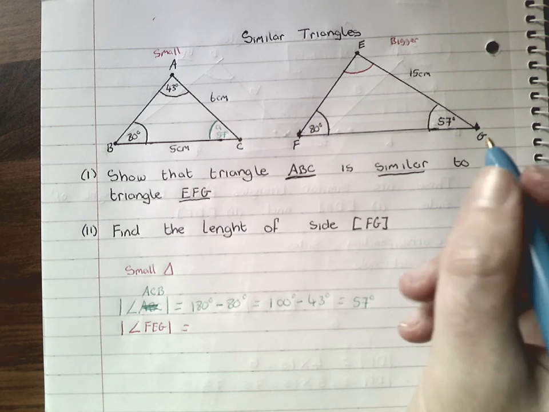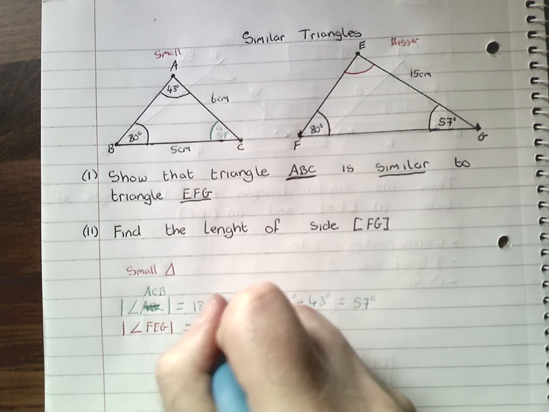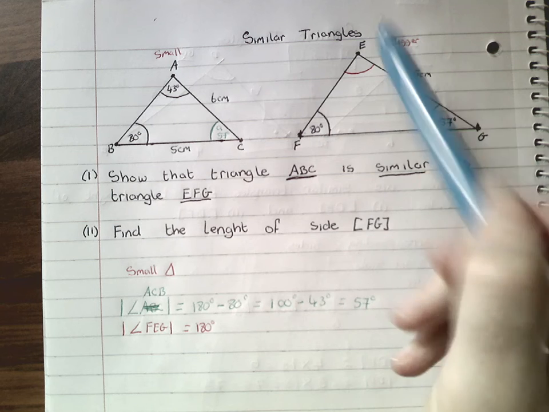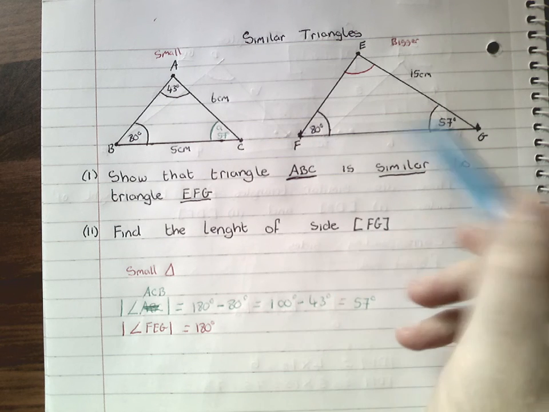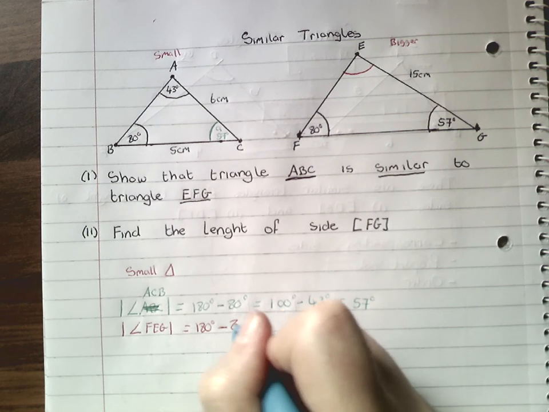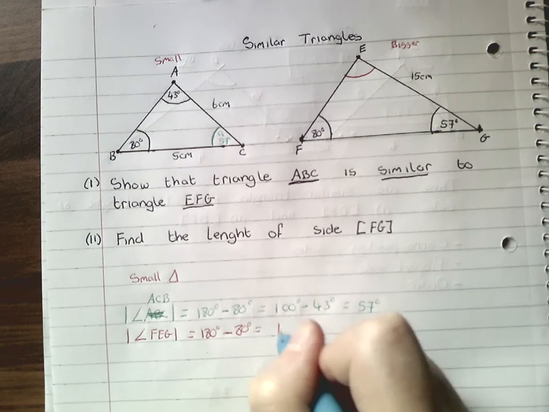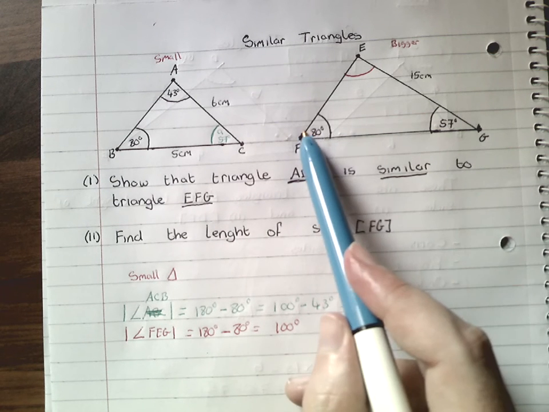And we want to figure out what that is. So how do we figure it out? All of the angles added up is going to add up to 180 degrees. So now we want to subtract these two angles from it. So it's 180 minus 80, that's going to be equal to 100. So you just subtracted this angle.